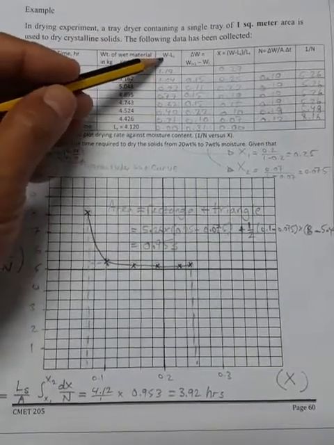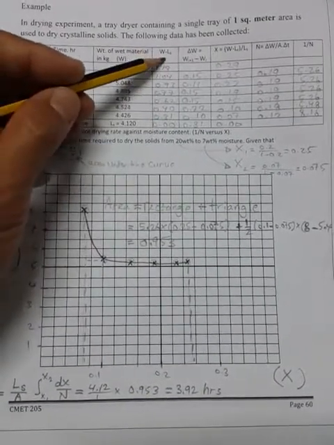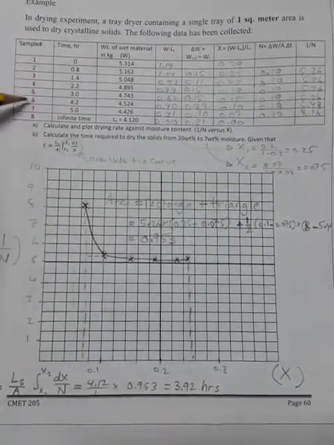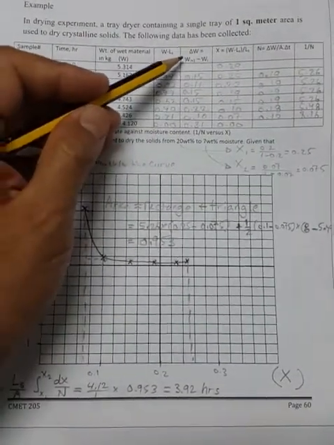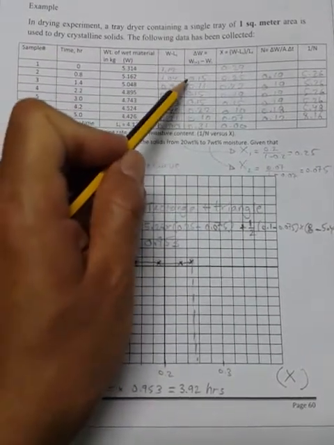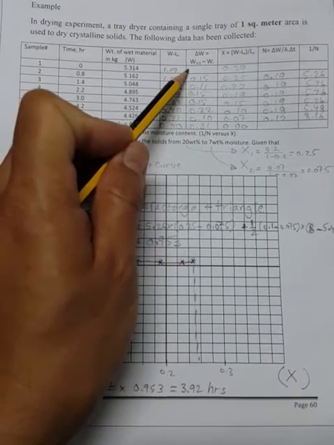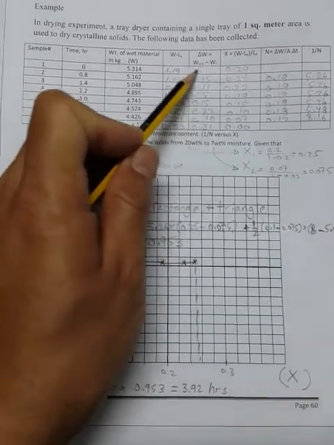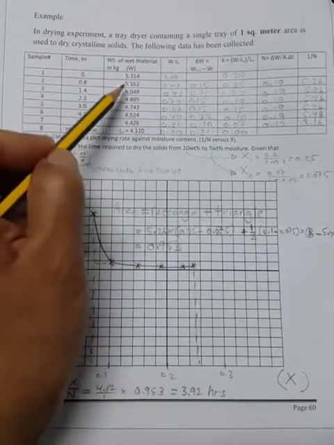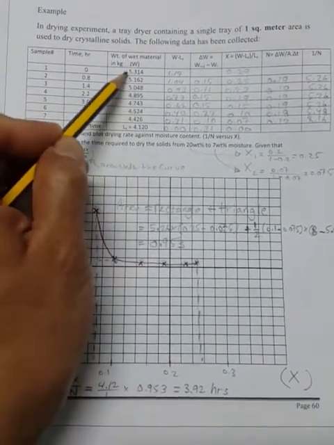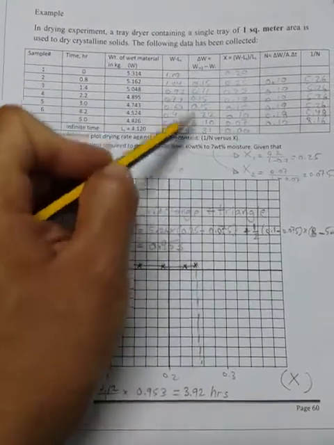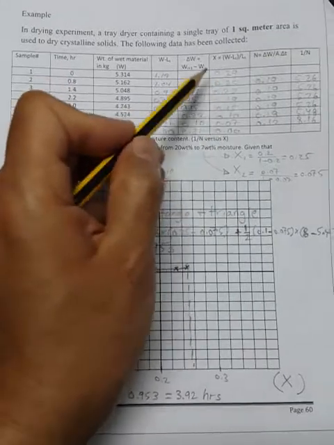The first column is we have to calculate W minus LS for each of the samples. The second column we have to calculate delta W. So we have to calculate the weight minus the weight before. That's why the first one does not have any value, because there is no weight before it. So we just subtract 5.162 minus 5.314. We will get 0.15, and we can continue for the rest of the table.